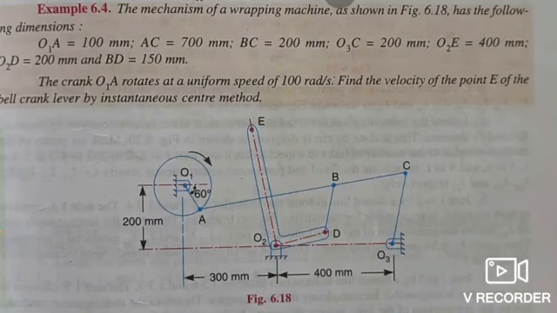Dear students, today we will solve one numerical. The mechanism of a wrapping machine, as shown in the figure, has the following dimensions: O1A is 100 mm, AC 700 mm, BC 200 mm, O3C 200 mm, O2E 400 mm, O2D 200 mm, and BD equal to 150 mm.